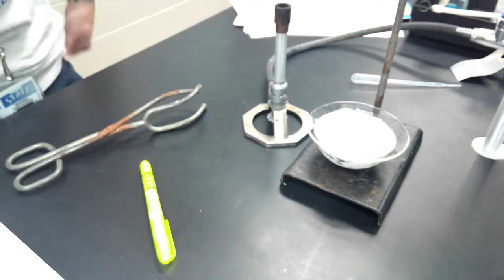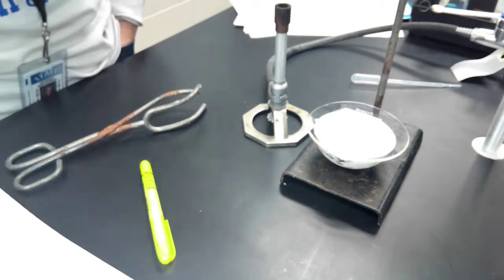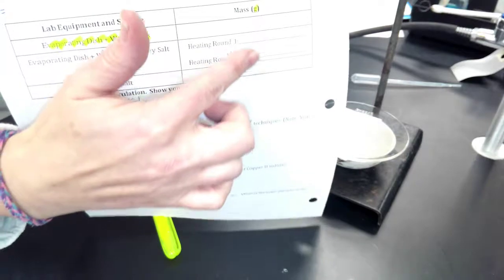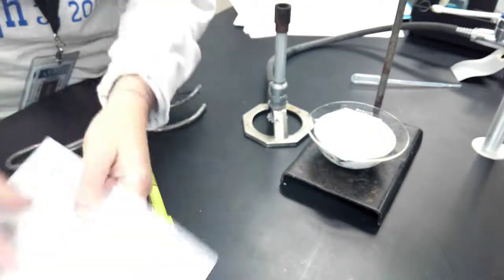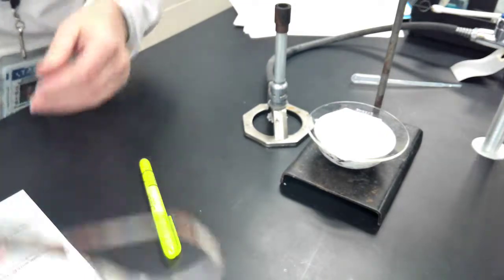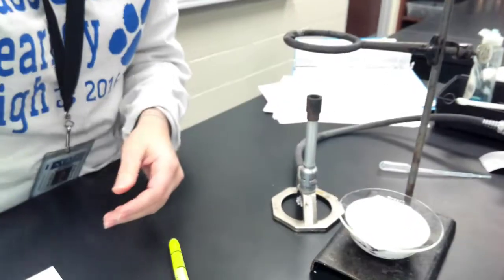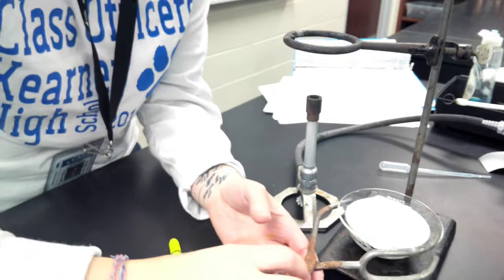After I have massed it, I'm going to record that mass in my data table. It says heating round 1. Boom, right there. Heating round 1. Record the mass of my system. Right? Then I'm going to put it back onto my Bunsen burner and I'm going to do this round 2 style. So I'm going to pick it up gently.